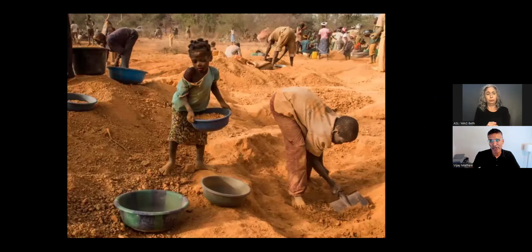One of the many hidden costs of live streaming and digital products and services is this. This is a picture of 2 children in a mineral mine in Africa sifting through orange dirt with pans and shovels. This is just one example of the hidden costs of our current unsustainable activity. In this case, it is the human cost of forced labor and of economic inequality between countries in the global north and countries in the global south.